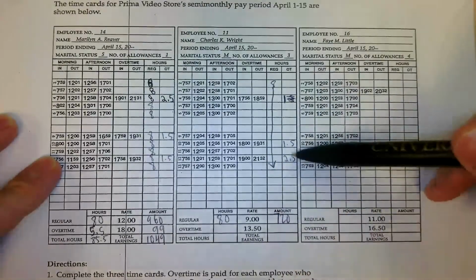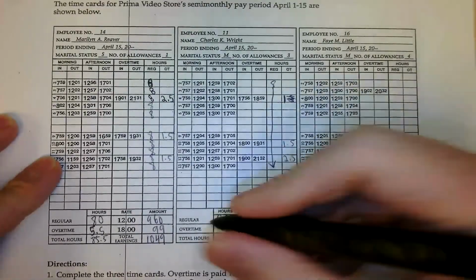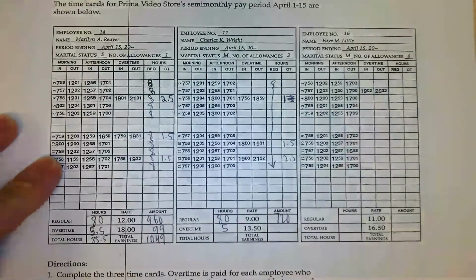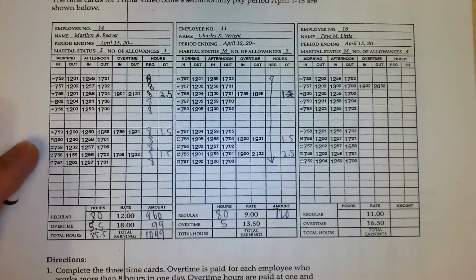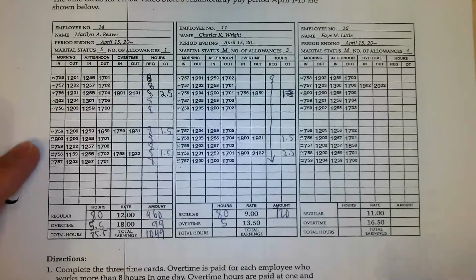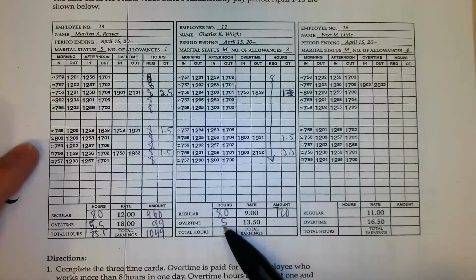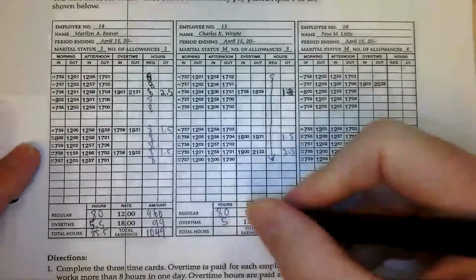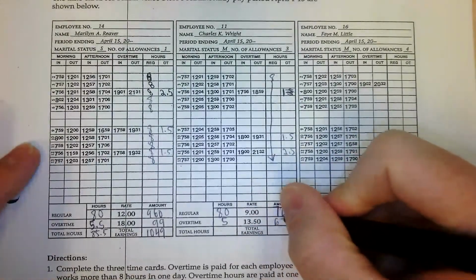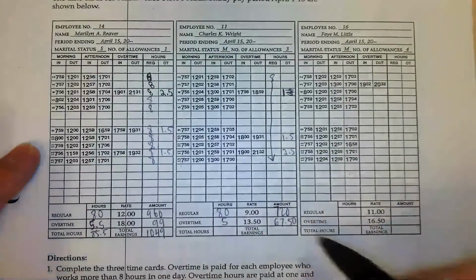And then got 5 hours of overtime at $13.50 apiece. What's Charles's overtime? 5 times 13.50 is 67.5.